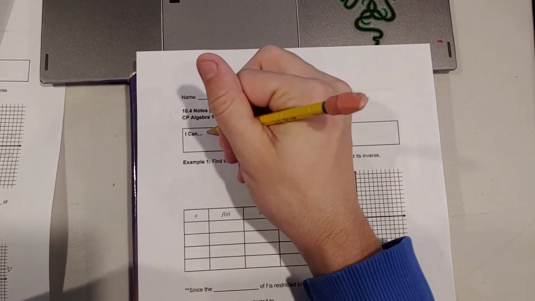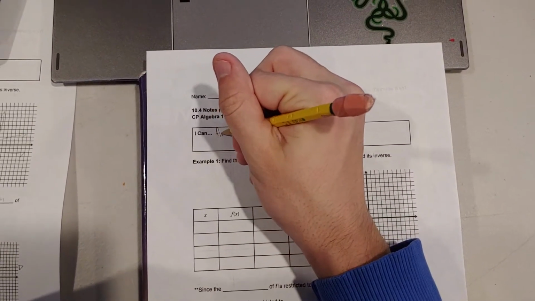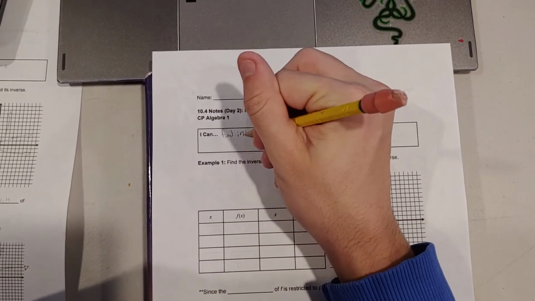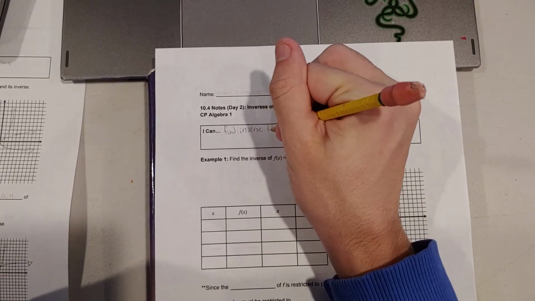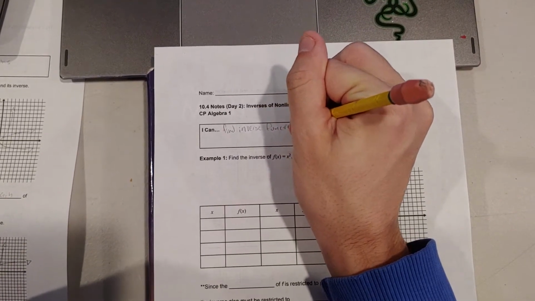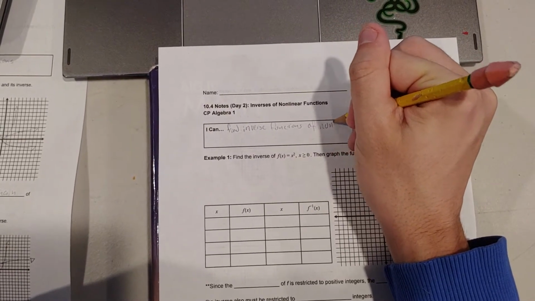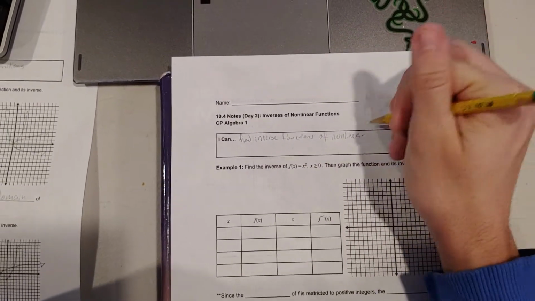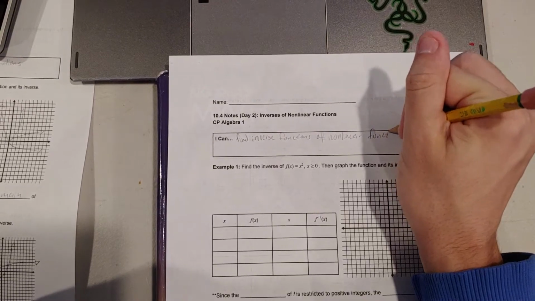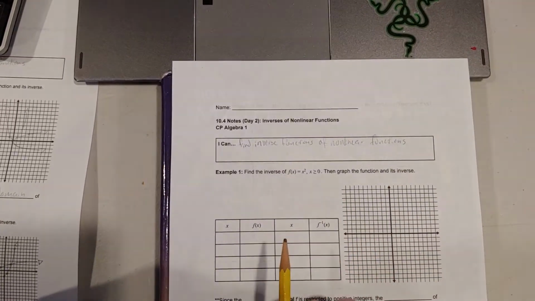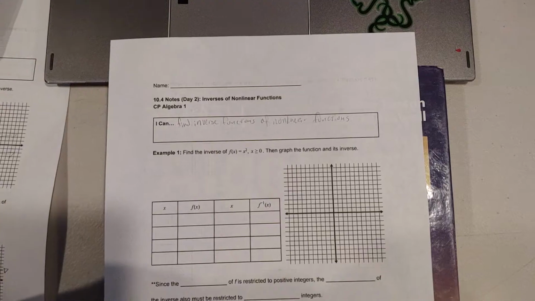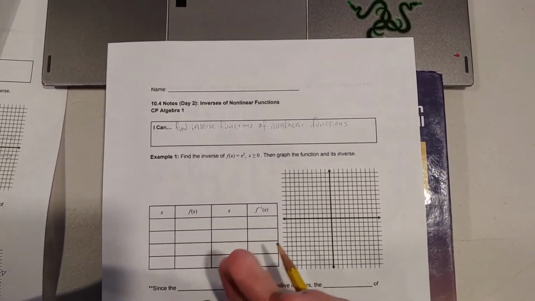Our "I can" for today is: I can find inverse functions of nonlinear functions. Today we're going to be looking at nonlinear functions.